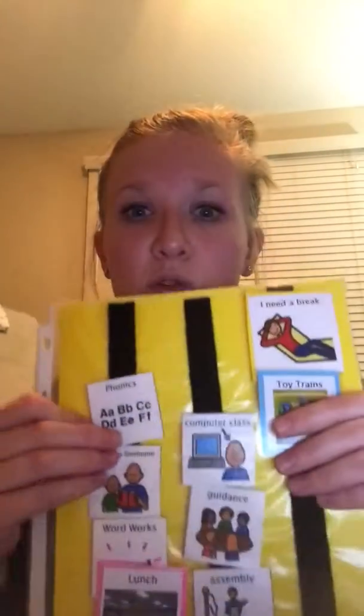As far as checking the schedule, the student is pretty fluent at, when he finishes a task or he finishes a part of his day, getting into the binder, looking at the piece that he's finished with, and moving it to the receptacle page or the all done page. But from time to time, he needs a little bit of a cue, or if he wants to know what's coming up next, the adult can prompt, check your schedule. Student will open the binder, check the schedule, and then know what's coming up.